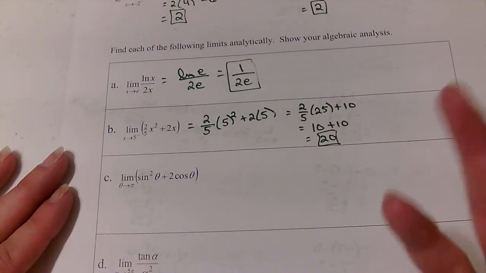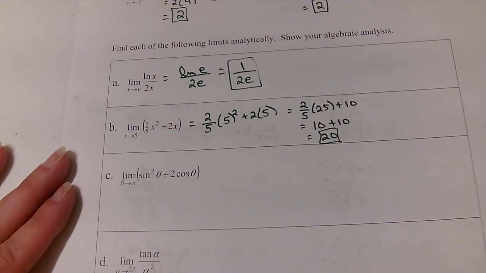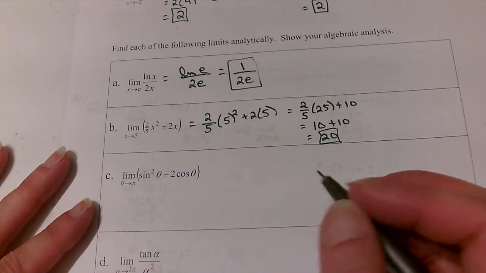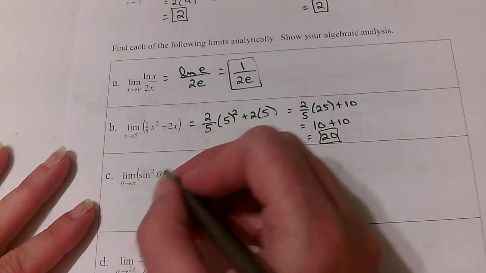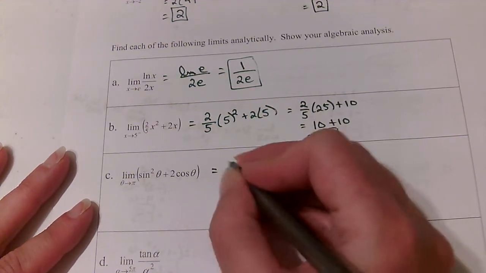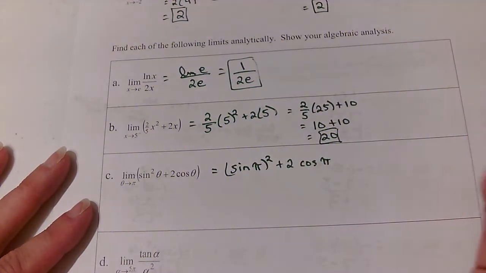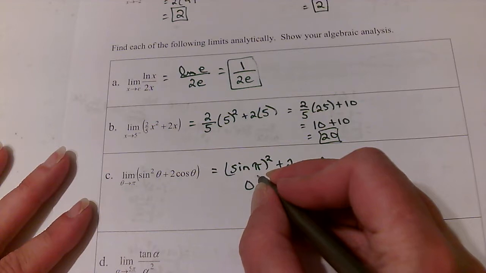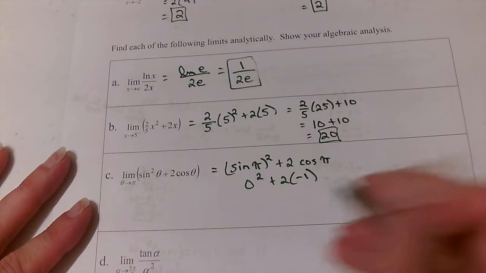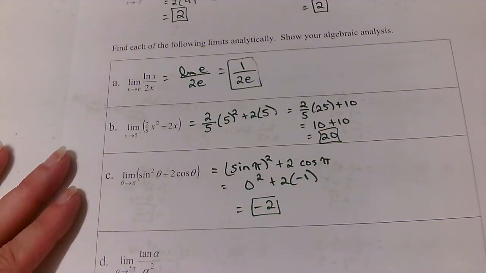Easy one. Sine squared and cosine are all nice, pretty graphs. So this really means that we're going to take sine of the angle and then square it. So that's sine of pi plus 2 cosine pi. Sine of pi is 0, and cosine of pi is -1. Easy.